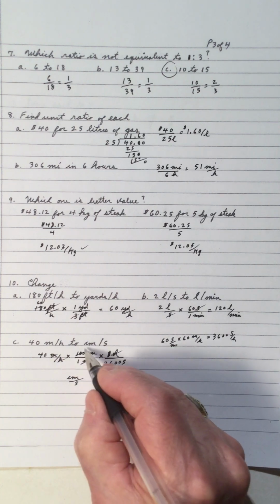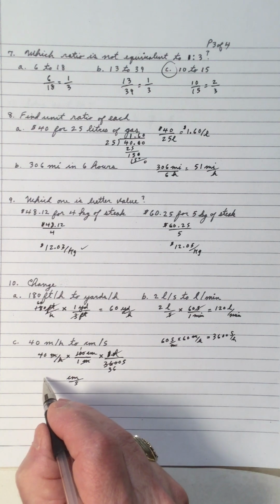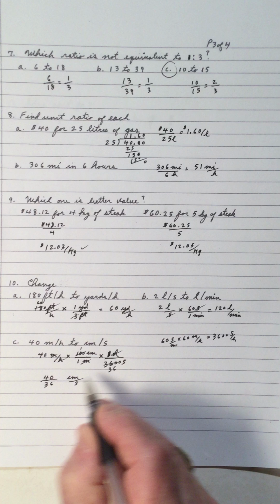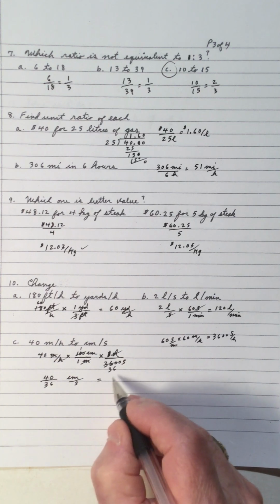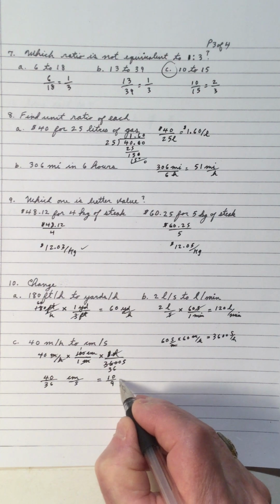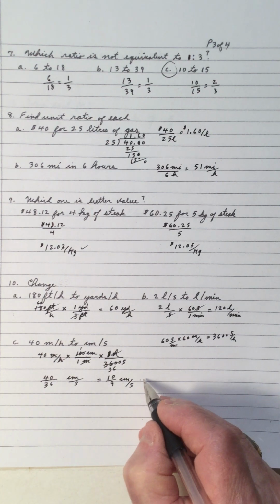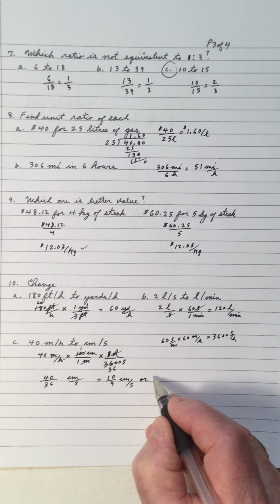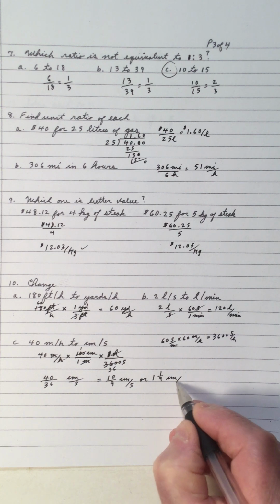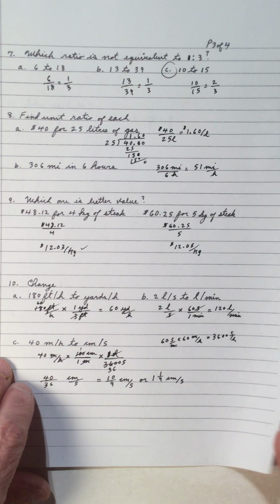The 100 cancels once. Right here is 36. So I have 40 over 36. I could have canceled. That's the same as, divide by 4, 10 over 9 centimeters per second. So it's 10 over 9 centimeters per second, or you could go 1 1/9 centimeters per second. So that's how I do the conversion.